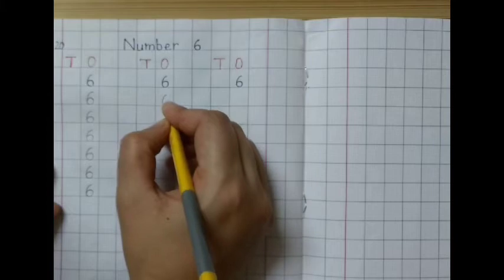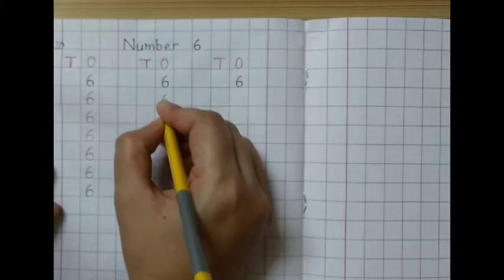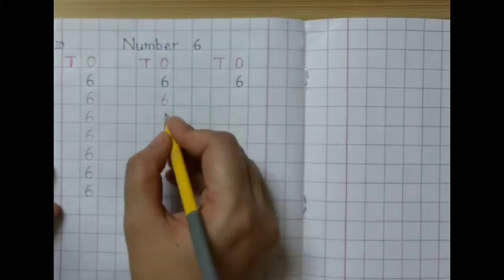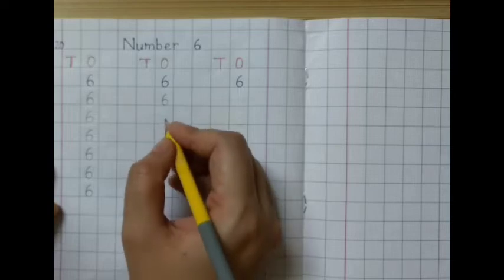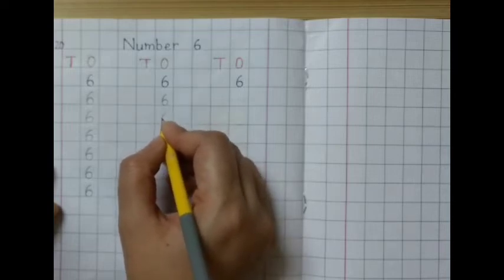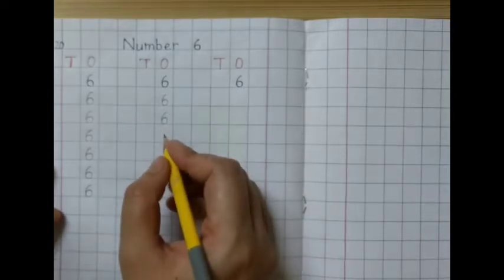Curve, touch blue line, go up, make a circle. Number 6. Curve, touch blue line, go up, make a circle. Number 6.